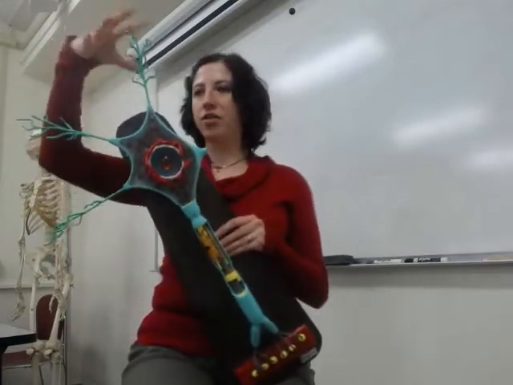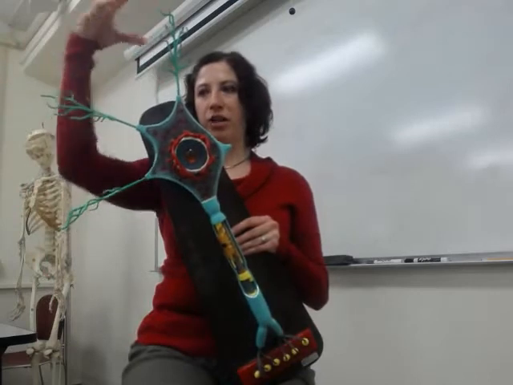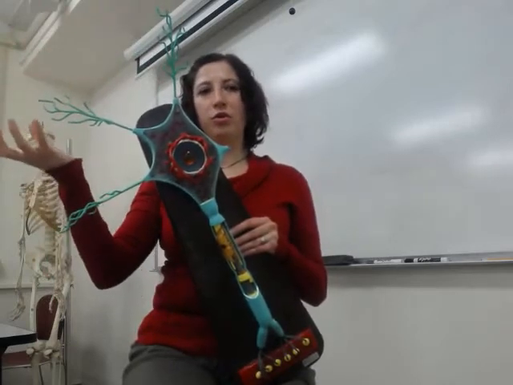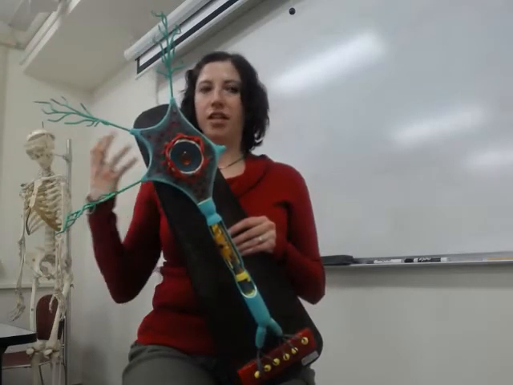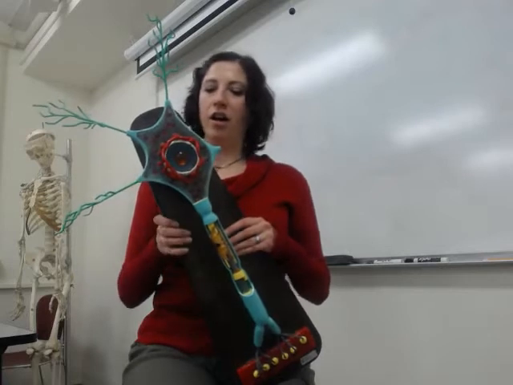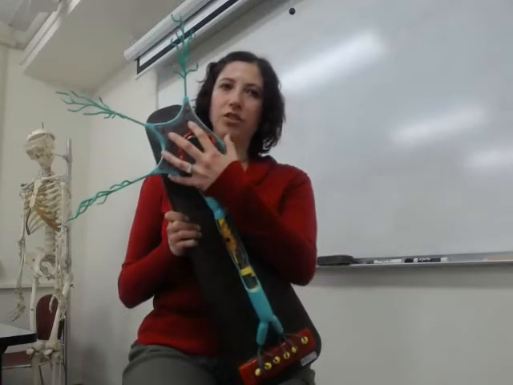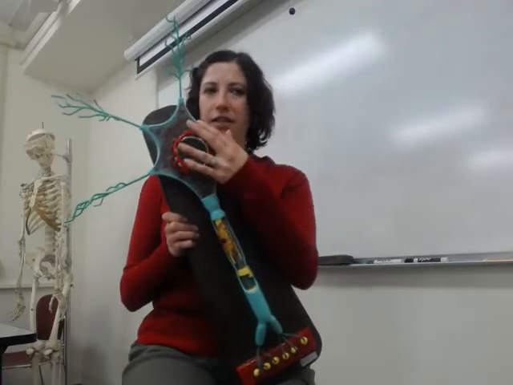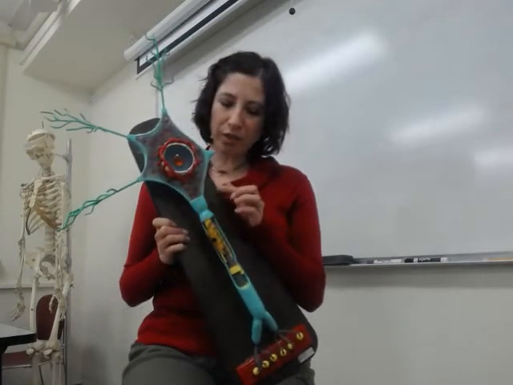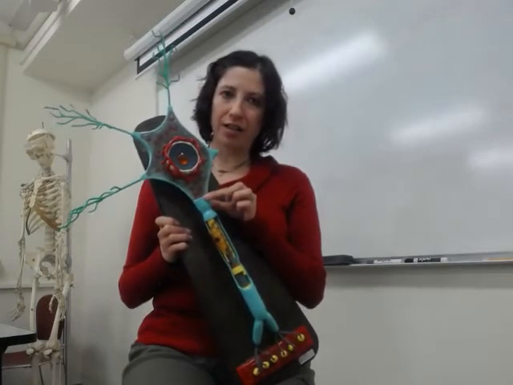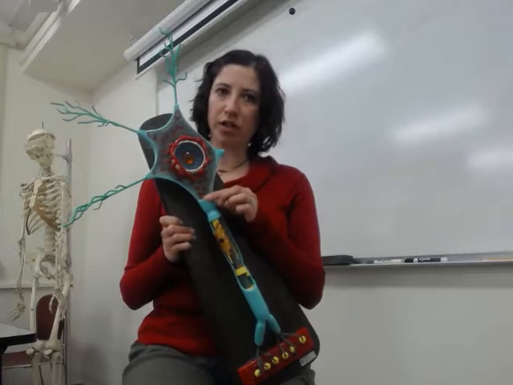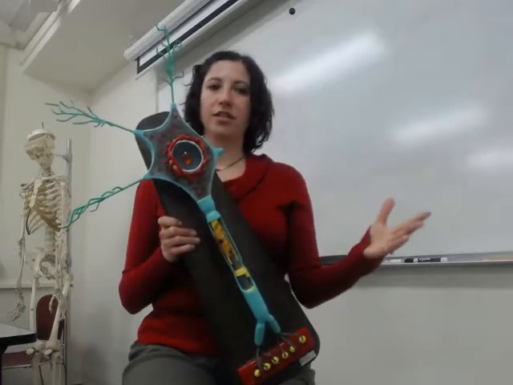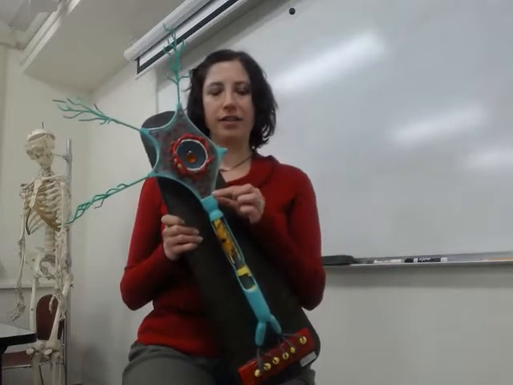We start with our dendrites, our nice branches here. These are going to receive the incoming signals, kind of like an inbox. Those signals will travel into our soma, which is our cell body. Towards one end of the soma is our axon hillock. This is going to be the trigger zone to send outgoing signals, kind of like an outbox.